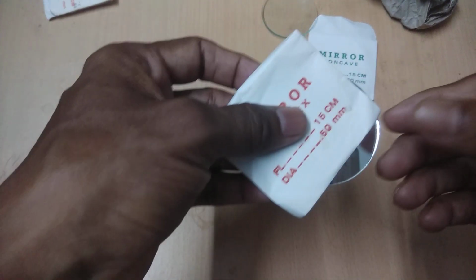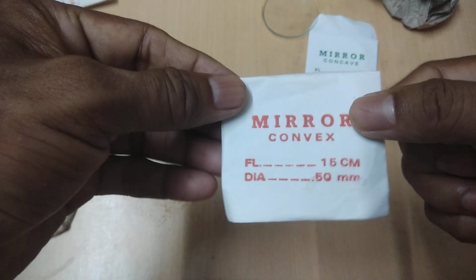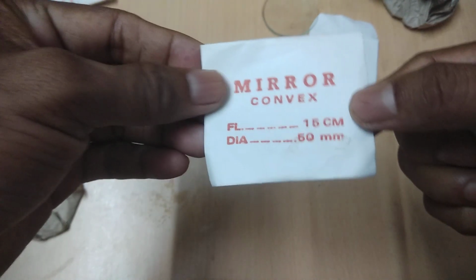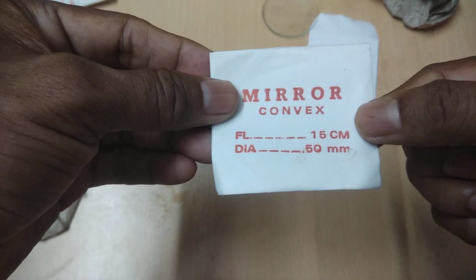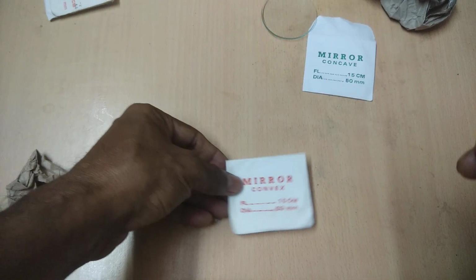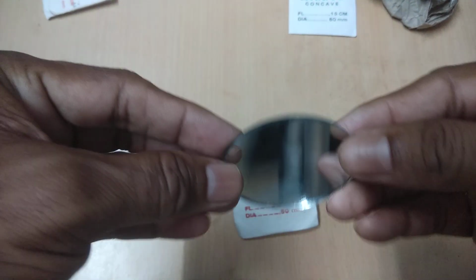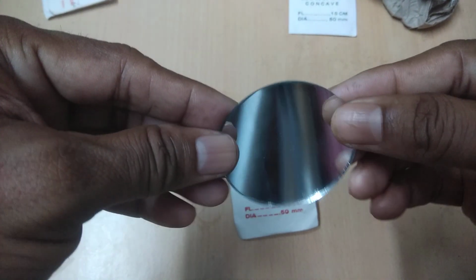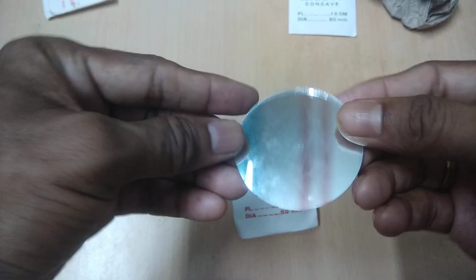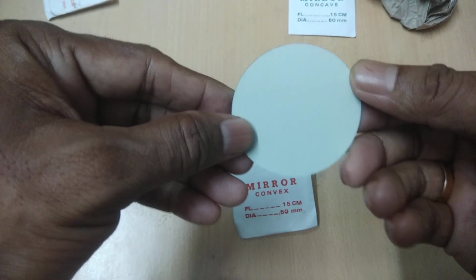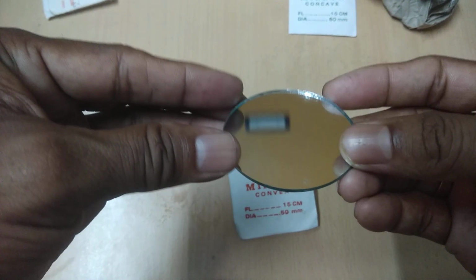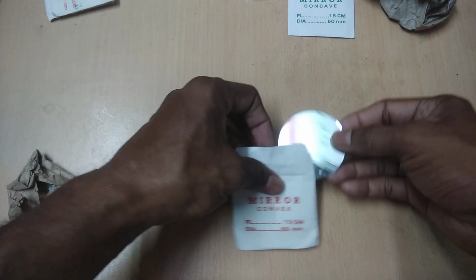This is another mirror. See this mirror? This mirror actually is a convex mirror and its focal length is 15 cm and diameter 50 millimeter. You see, this mirror is a convex mirror, and it has a focal length of 15 cm and diameter 50 millimeter, right?